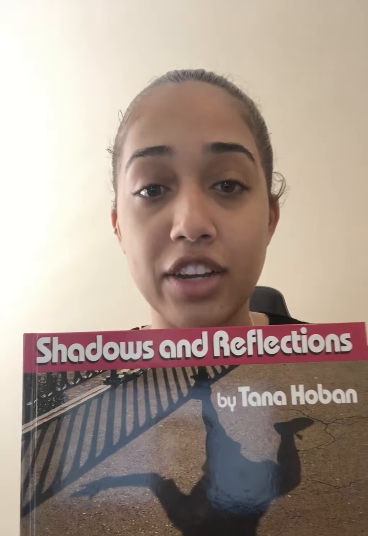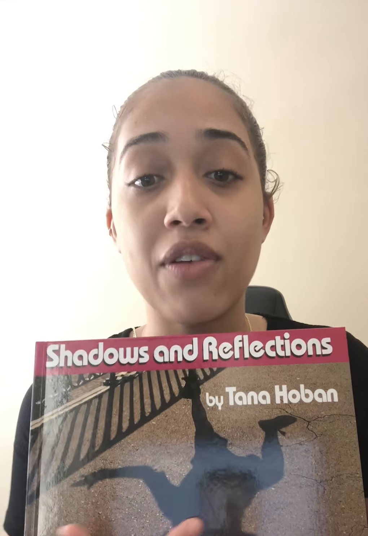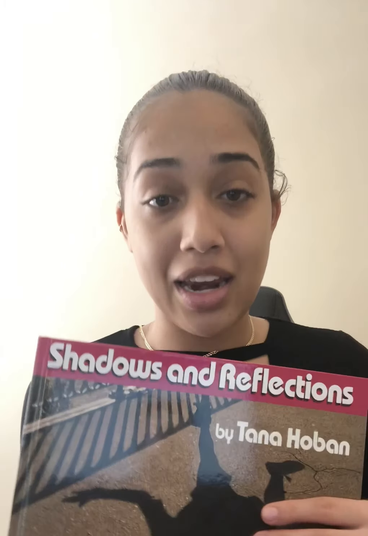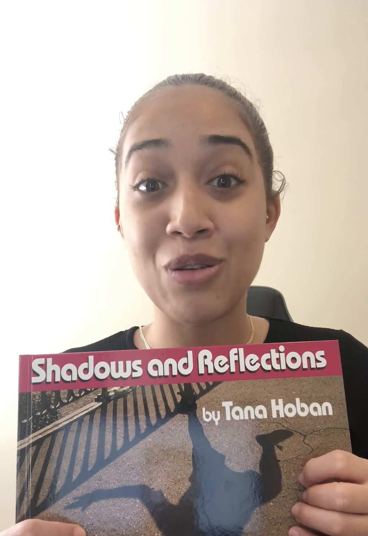So today we're going to read a book. It's called Shadows and Reflections. And as we read this book, we want to understand the difference between a shadow and a reflection. So this right here is a shadow. We see the shadow of a child with his arms out. And our job as we read this book is going to be talking through the pictures, because this book has no words. So let's get started and read it together.